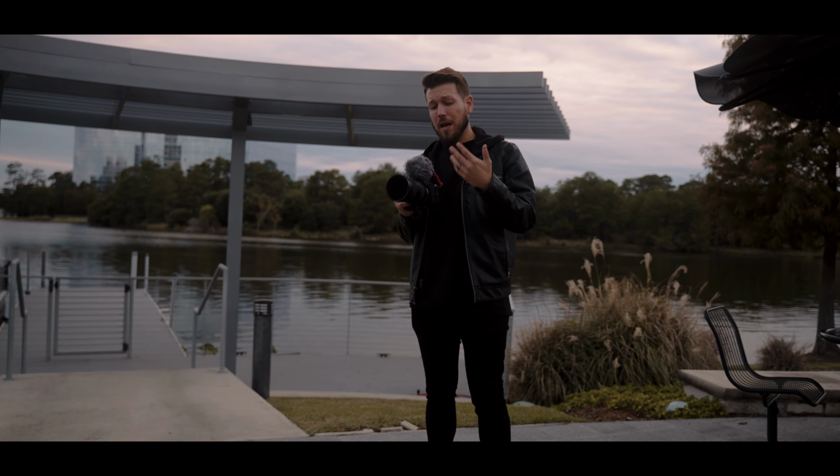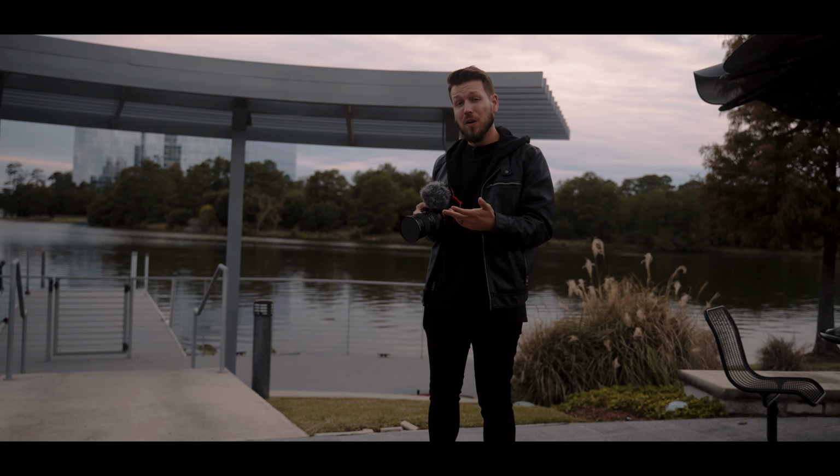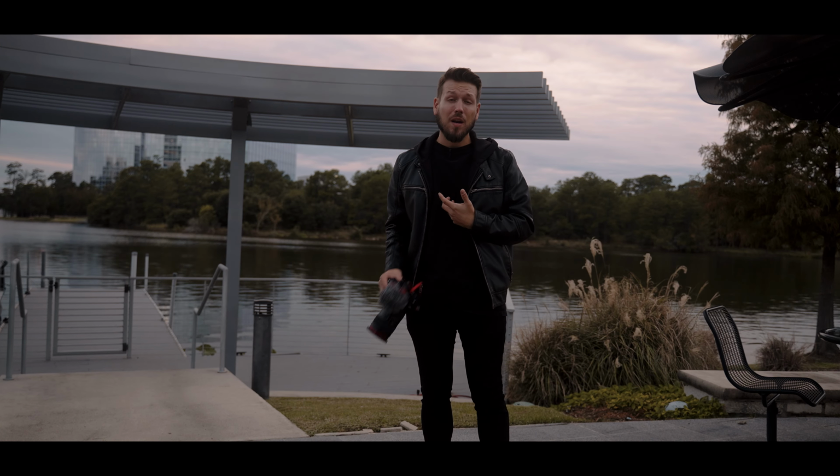Another thing when it comes to video is that you're going to have to learn to pick a picture profile depending on your camera. For me, the picture profile that I use with my Sony cameras is S-Log3, because I shoot in 10-bit color, and it allows me to have more dynamic range, as well as being able to color grade the way that I want to.